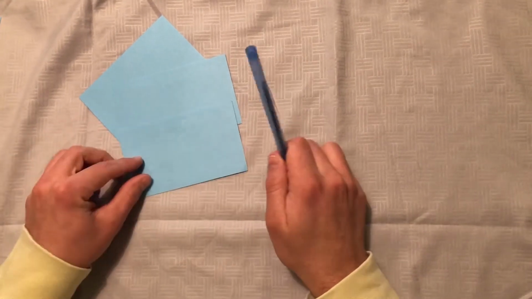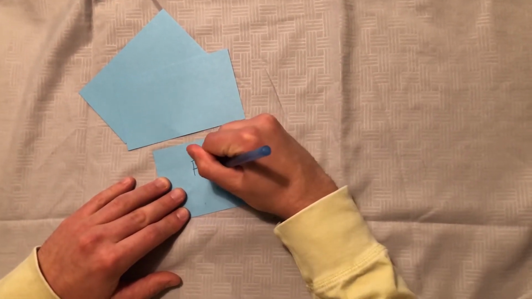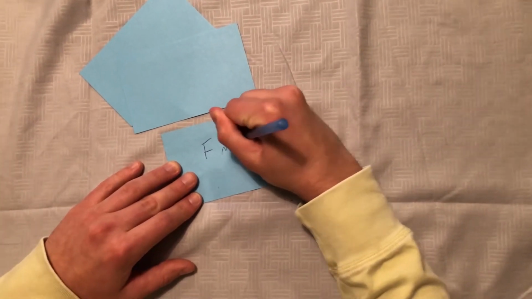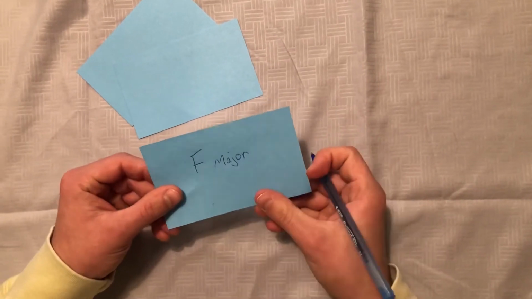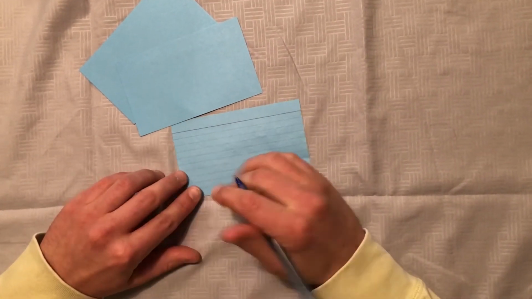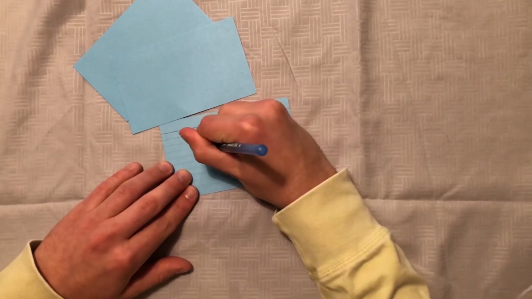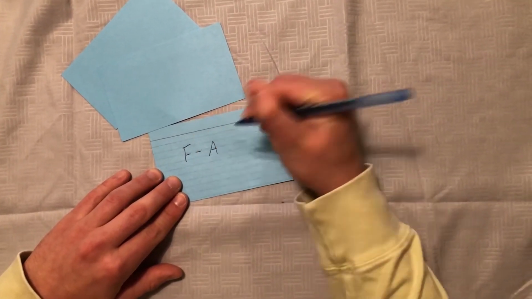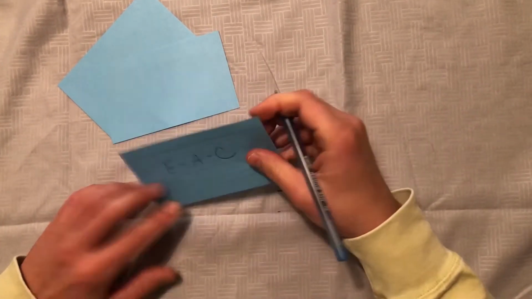Let's get started. I don't want to start with C major because that's what people start with all the time, so let's do F major. So we're going to write F major on one side. We're then going to flip over our card and write out all the notes in F major. In F major, our root is F, our third is A, and our fifth is C. Bam, that was easy.